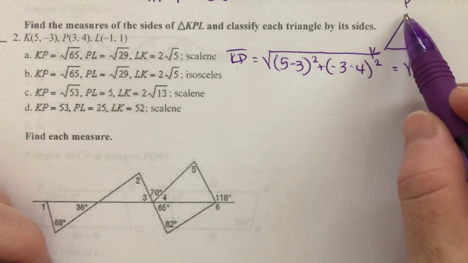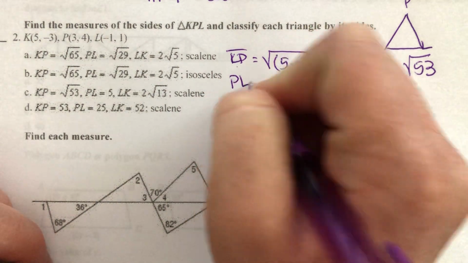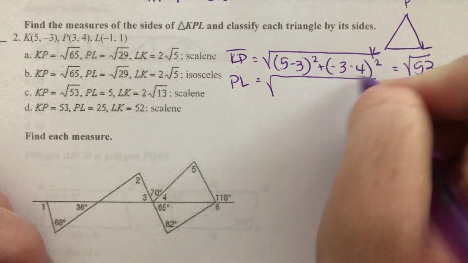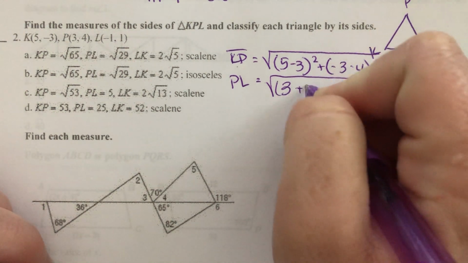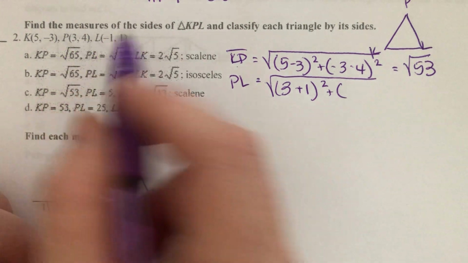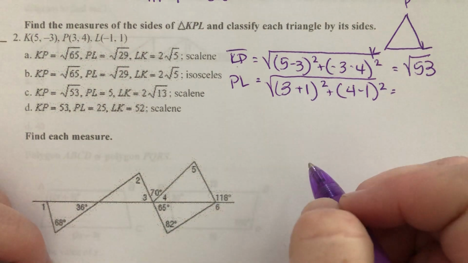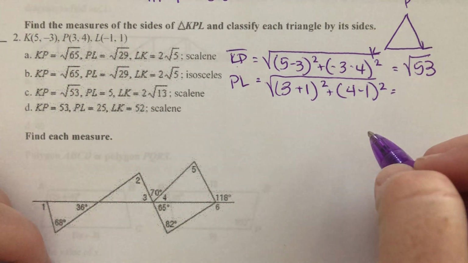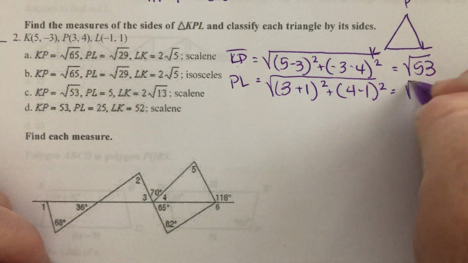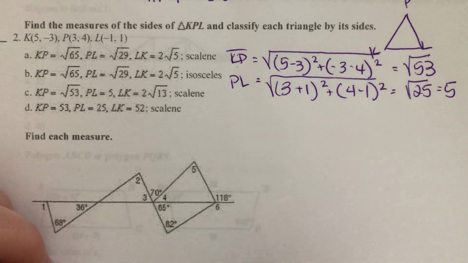So my next side would be PK, or is it K or L? PL, sorry. PL. And so from P to L, 3 minus negative 1 becomes 3 plus 1. And then y minus y, 4 minus 1. 3 plus 1 is 4. 4 squared is 16. 4 minus 1 is 3. 3 squared is 9. 16 and 9 is the square root of 25. And of course, we can take the square root of 25, and that is just 5.